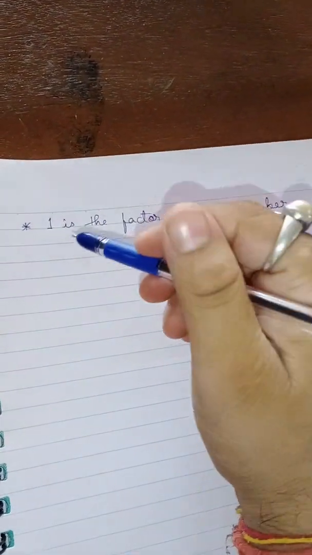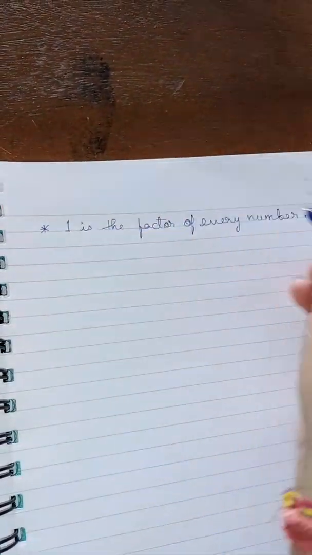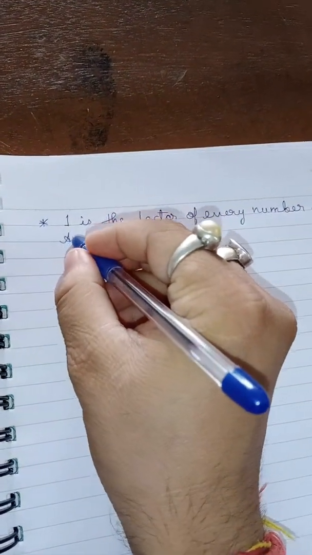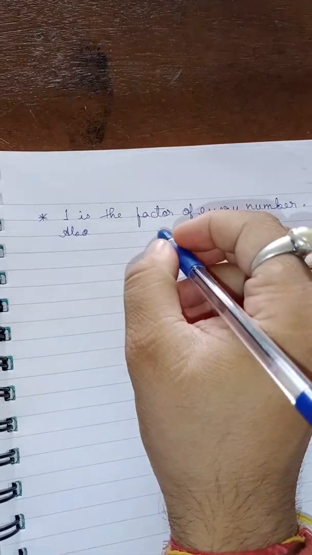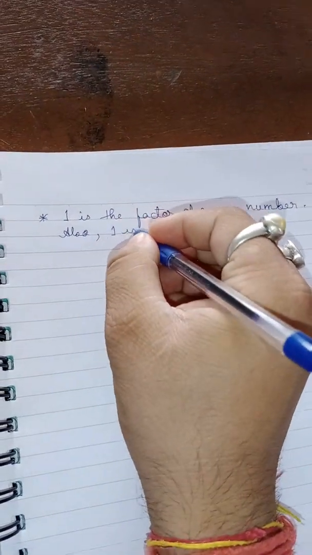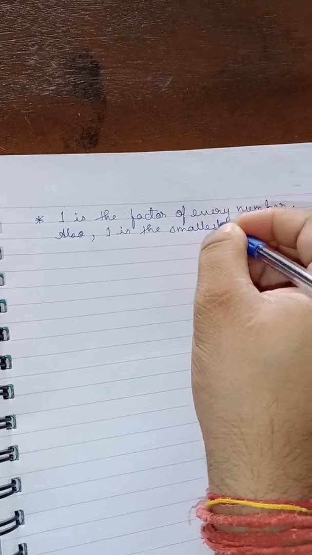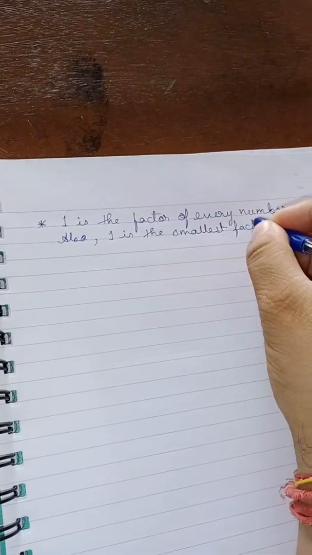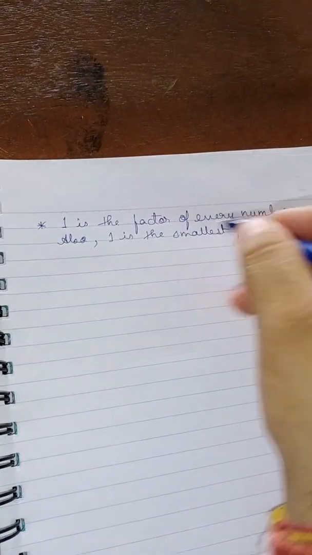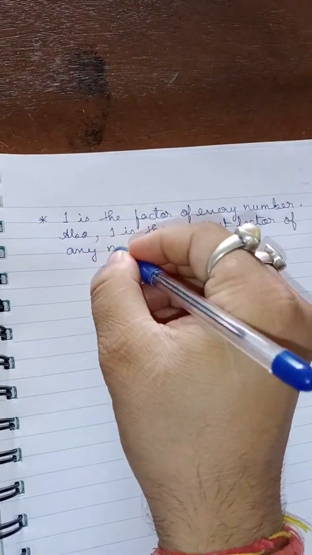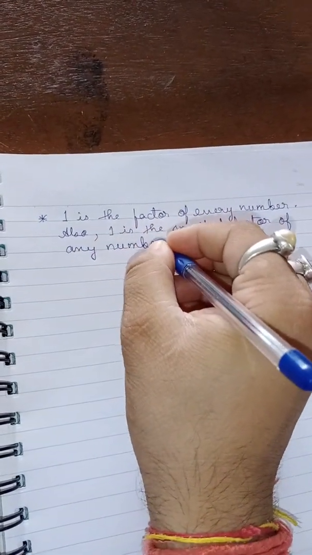Whatever number you take, the first factor you will get is 1. Also, not only is it a factor of every number, 1 is also the smallest factor of any number, because before 1 you will never get any factors.